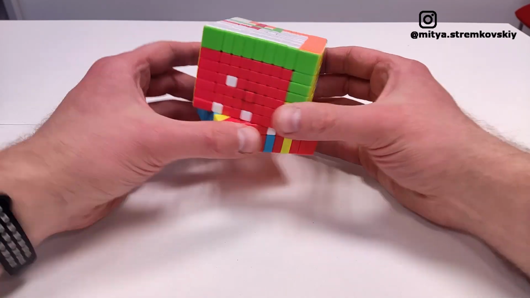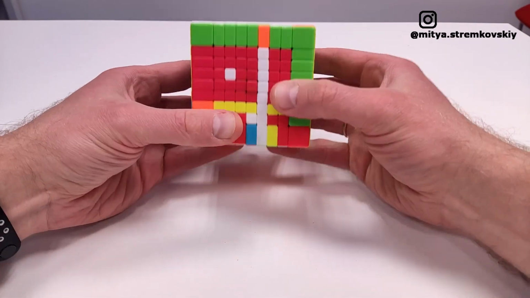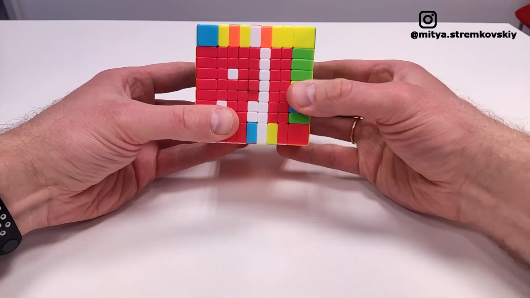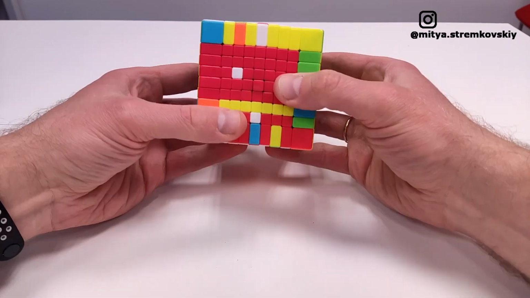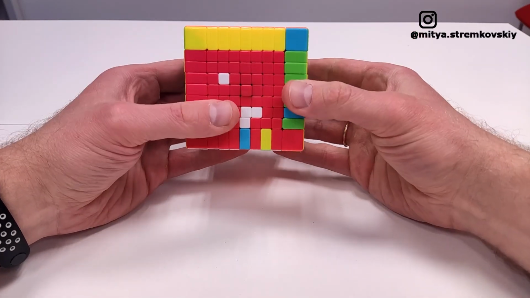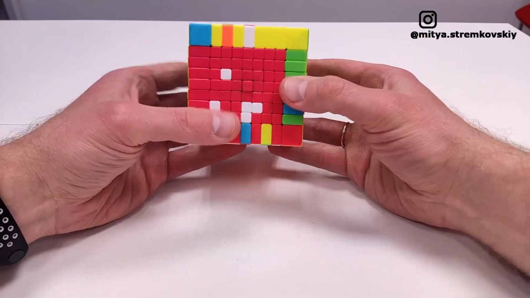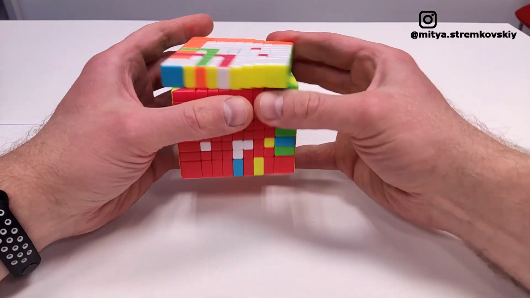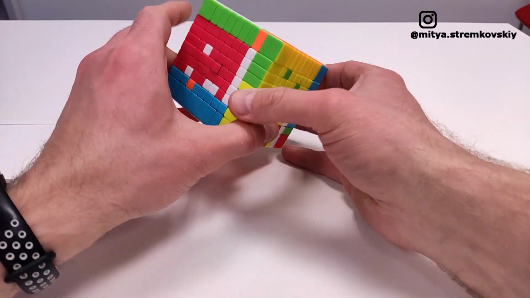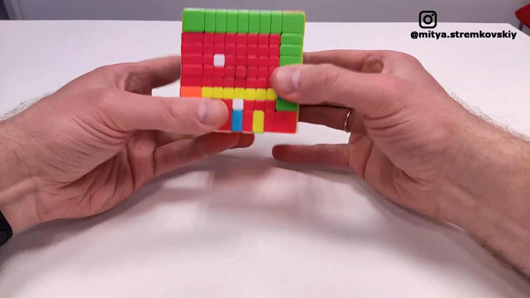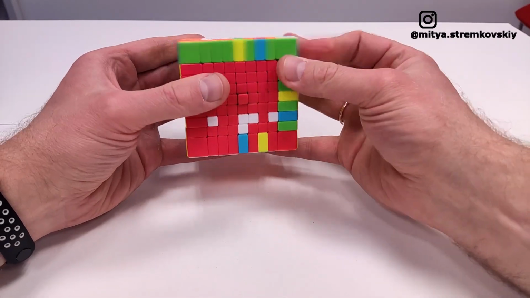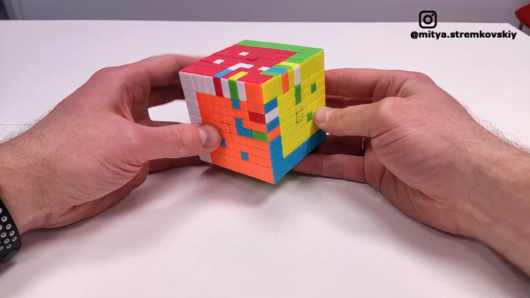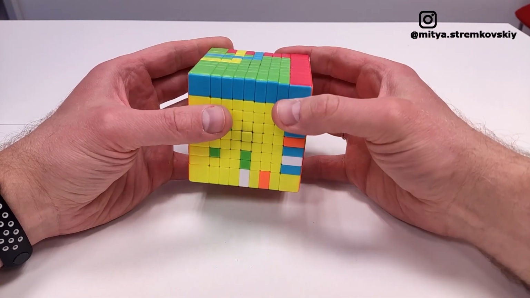I want to have this piece from there. Maybe there. Here we go. And the last part is here.